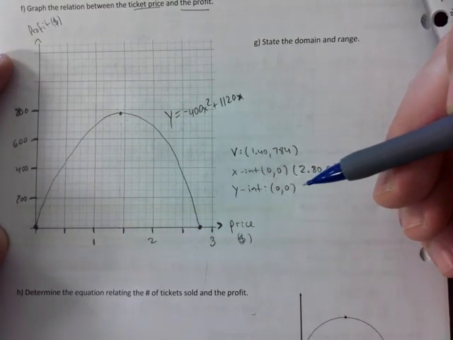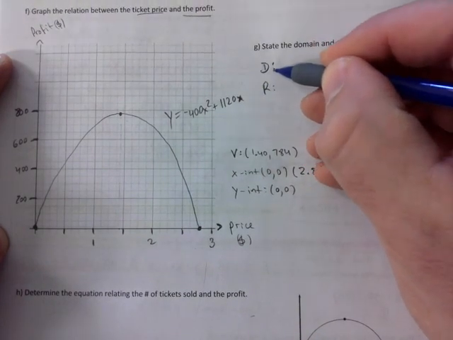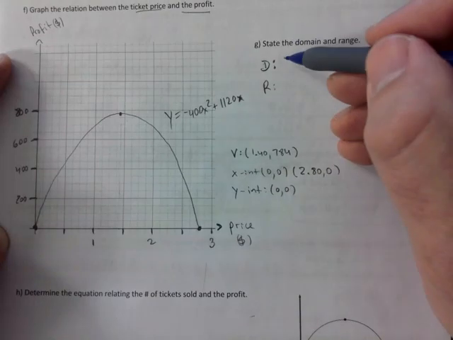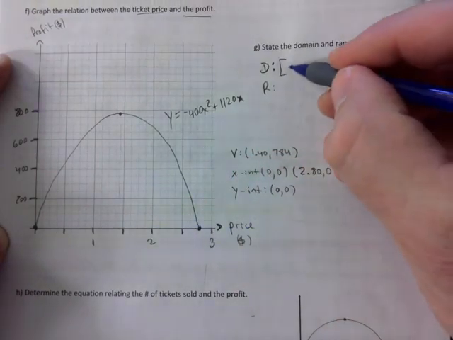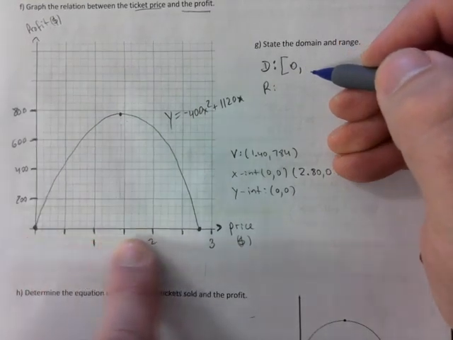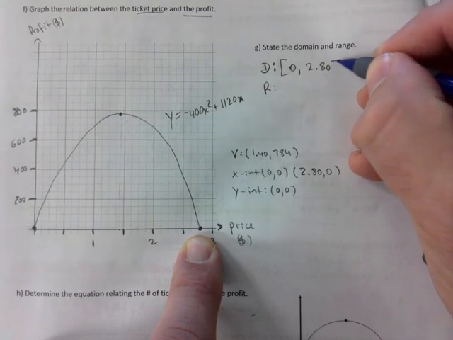That's your graph. Domain and range. What would be the domain and range in this scenario? Domain, we're talking x variables, and it goes from 0 all the way to 2.80. And you might wonder, why does it stop at the x-intercept?